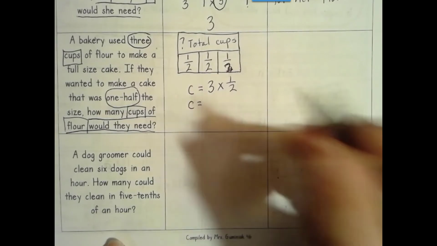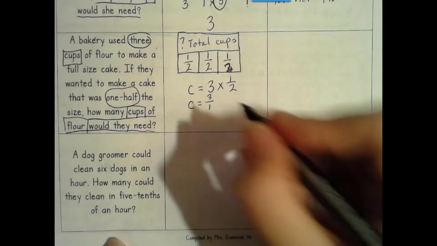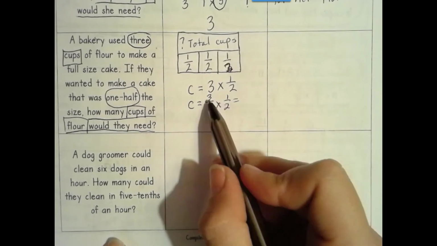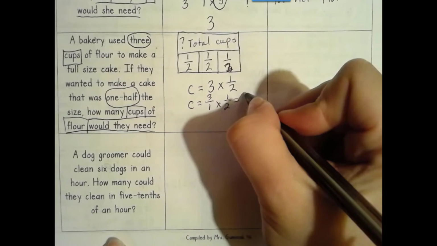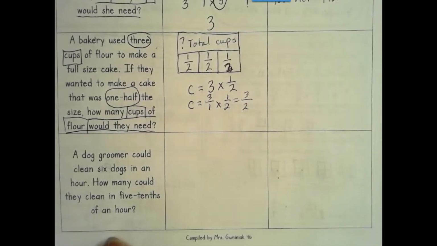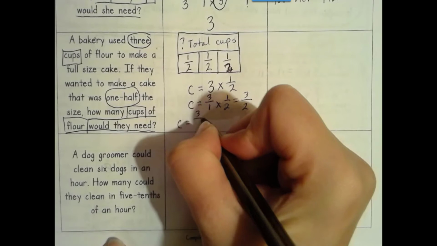If you forget how to multiply, remember 3 whole units you can write as 3 over 1, and then you can multiply straight across. 3 groups of 1 is 3. 1 group of 2 is 2. So I need 3 halves.